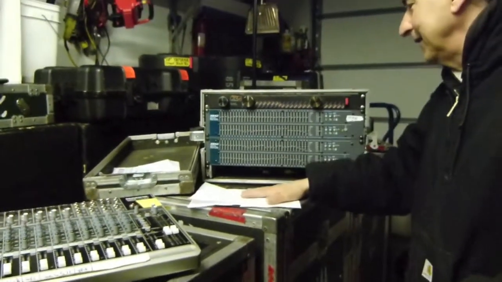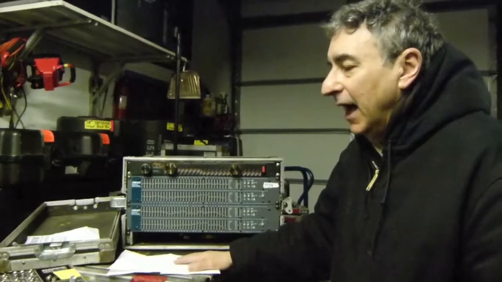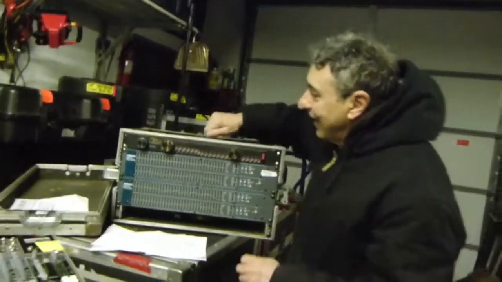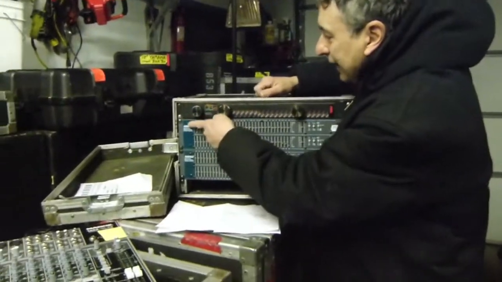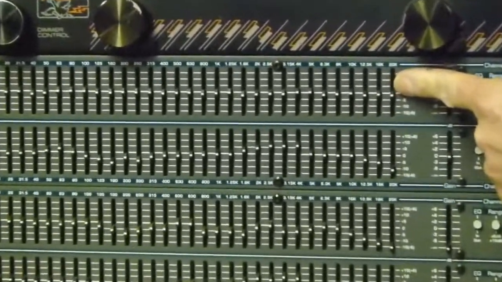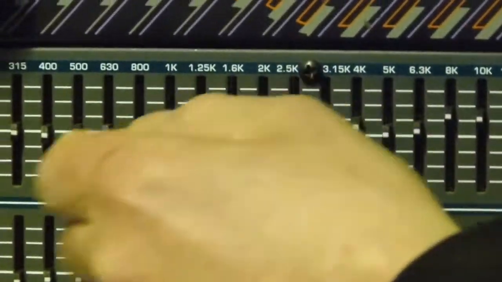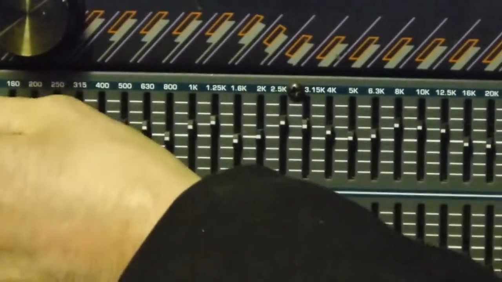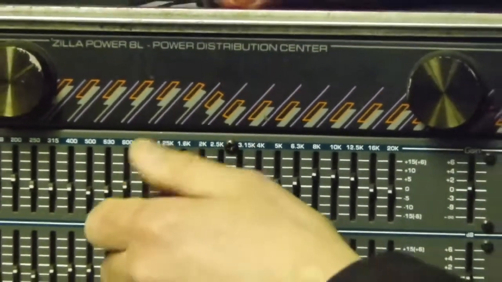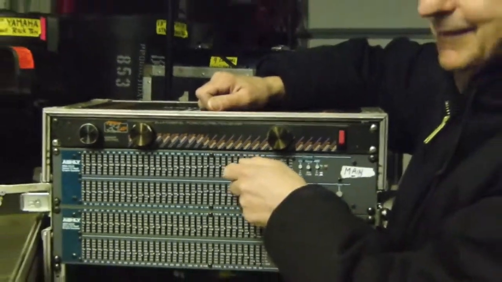Just a little reference. What you never want to do, and sometimes when we send out a rental, we'll take a piece of tape and tape this right here so they can't go up. Because if you start moving this stuff up into this range, distortion. And how many times have they come back with all those things pushed all the way up to the top?